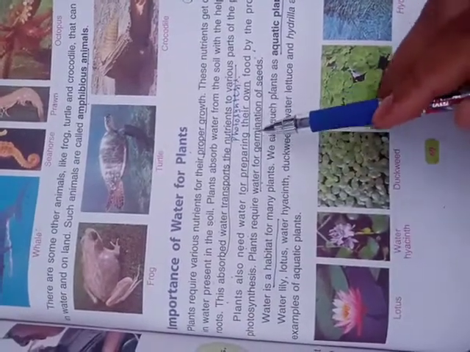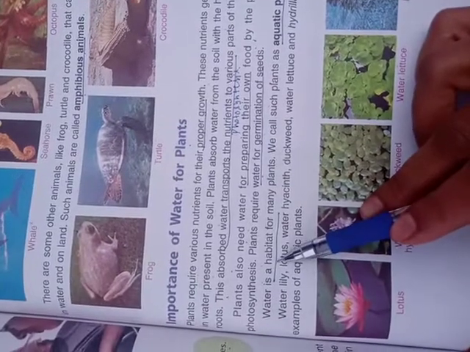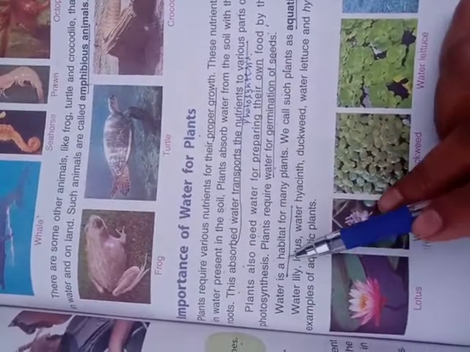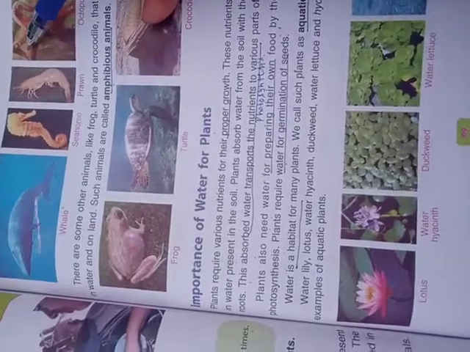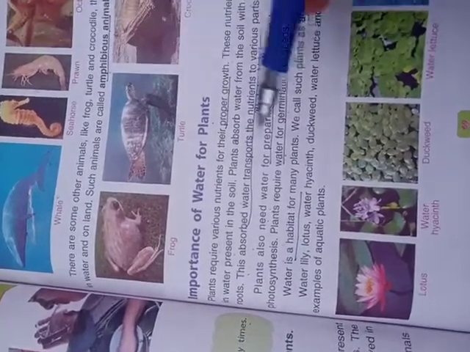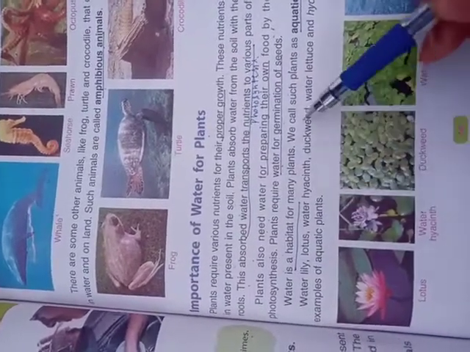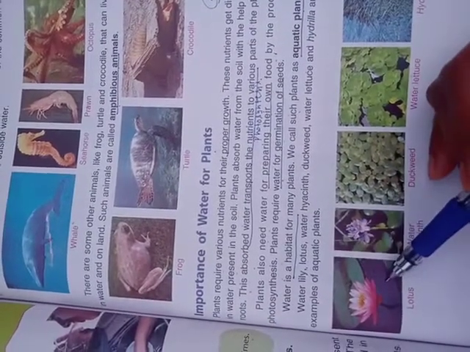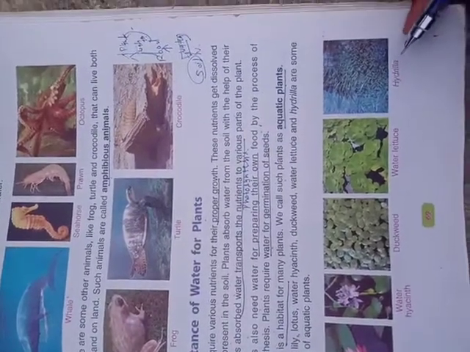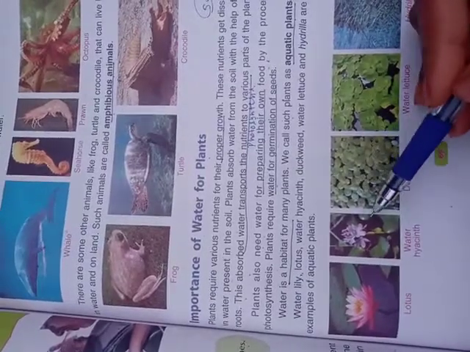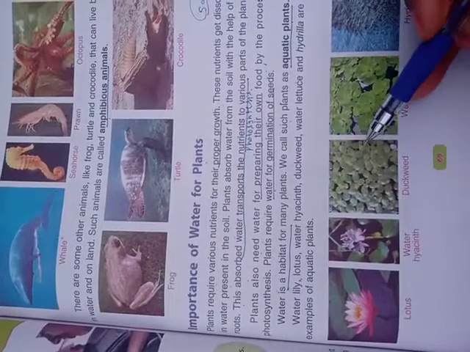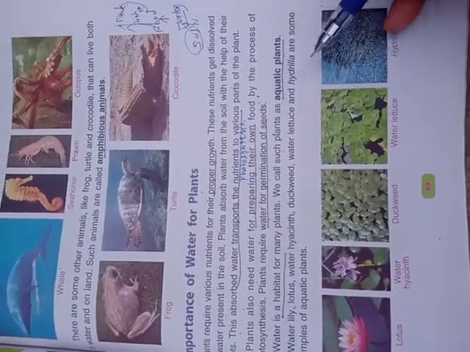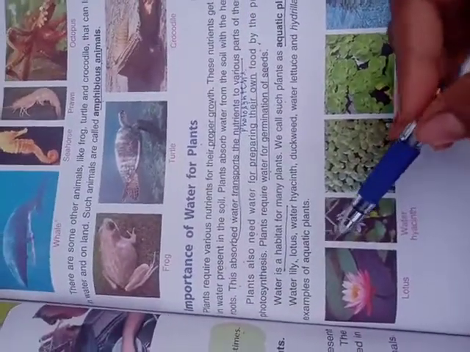So water helps in germination of seed, meaning we need moisture, and moisture is a form of water. Just as animals that live in water are called aquatic animals, plants that live in water are called aquatic plants. Water is a habitat for many plants, and we call such plants aquatic plants. For example water lily, lotus, water hyacinth, which is also a very important one, then duckweed, water lettuce and hydrilla are some examples of aquatic plants.